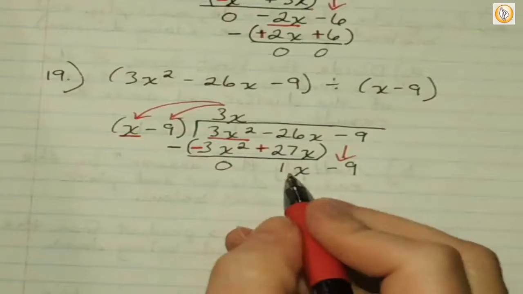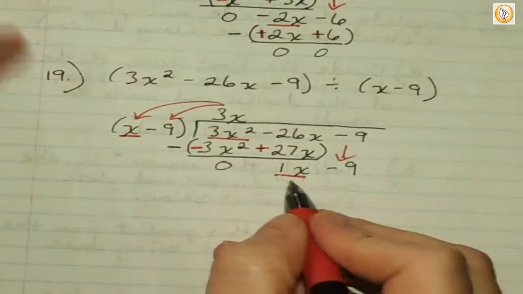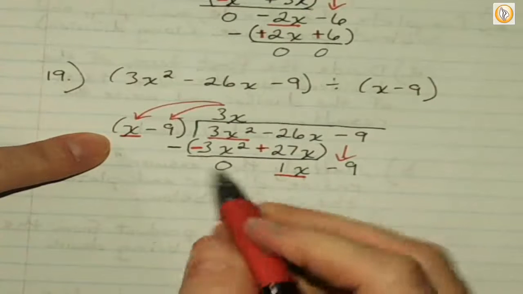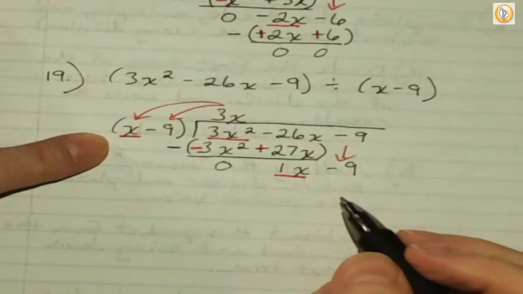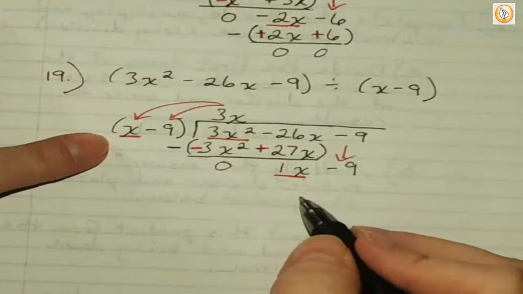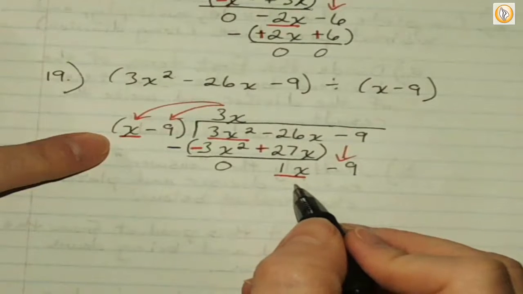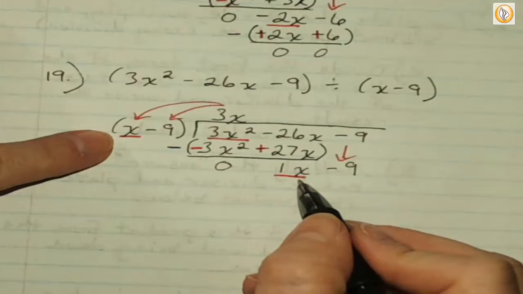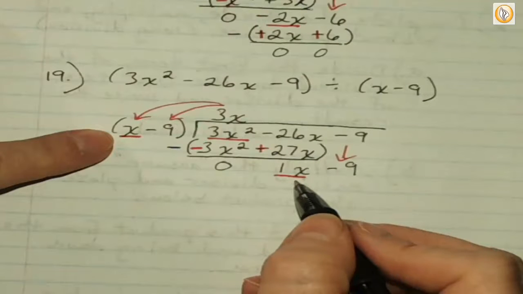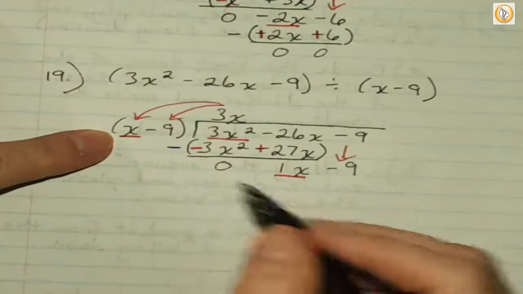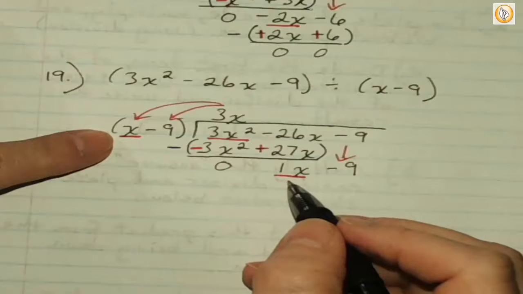Okay, Cecilia, what do I do now? 1x divided by x. Okay, so we're again looking at our first term. What is that, Cecilia? When we're dividing and the bases are the same, what do we do to the exponents? What's x divided by x? 1.